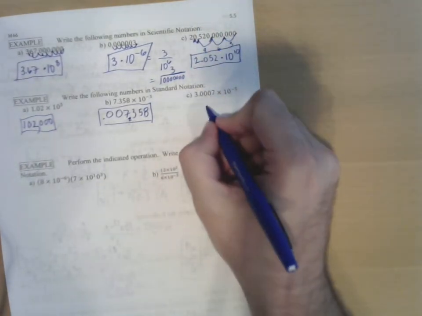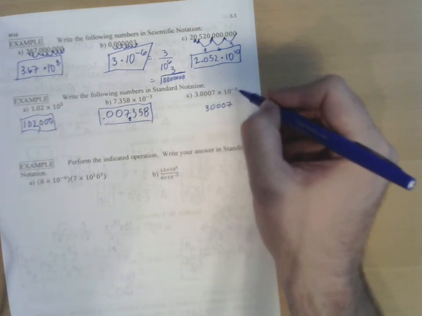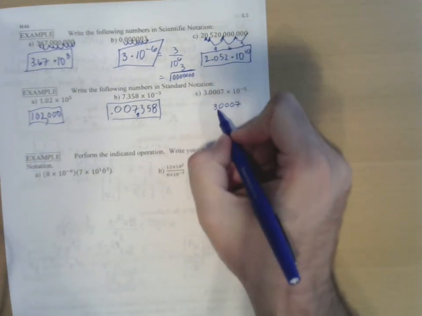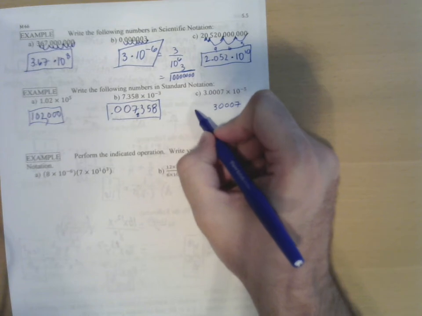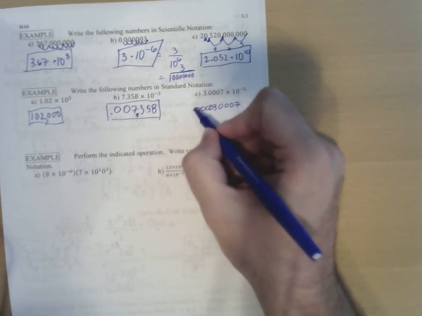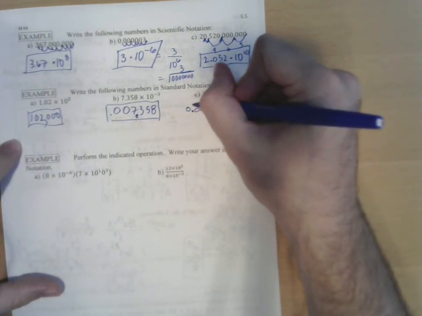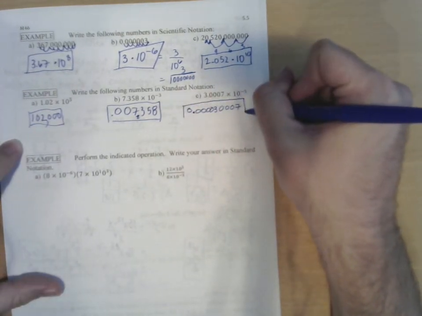And then finally, this is 30007, and I need to move 5 to the left. So from 3, I go 1, 2, 3, 4, which means I have 4 extra zeros that need to get placed in here. And sometimes you'll see the 0.0. Some people like that format better.